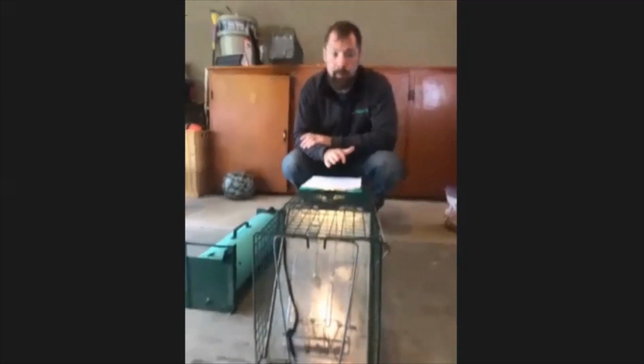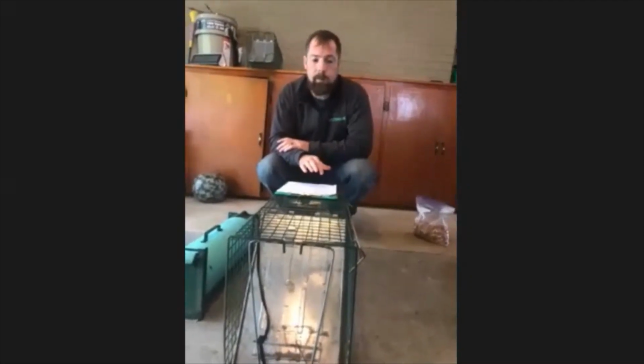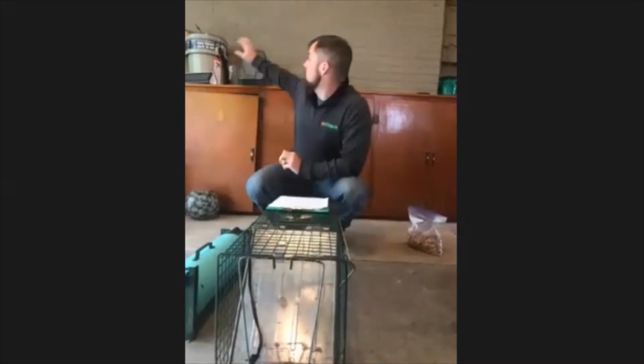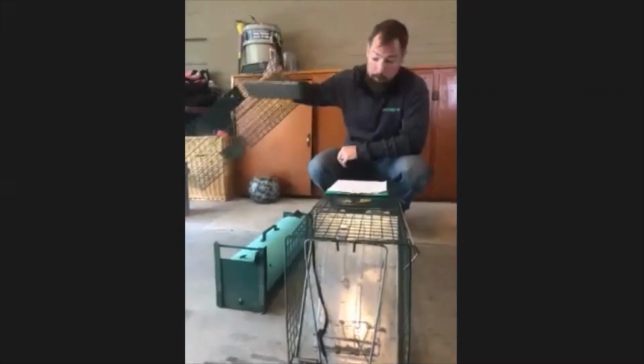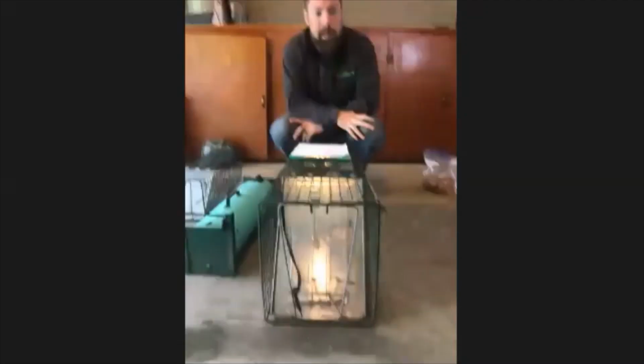There's plenty of nuts around. There's plenty of acorns that they can survive on. Once you start feeding squirrels around your house, you're creating a problem that's going to cause you a lot of headache. If you're feeding squirrels, I highly recommend going ahead and buying one of these because you're fixing to create a problem in your attic.